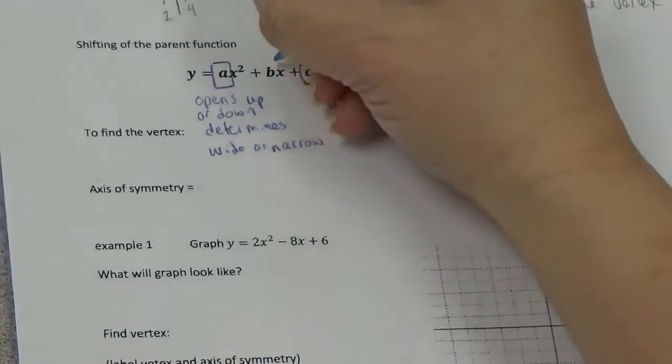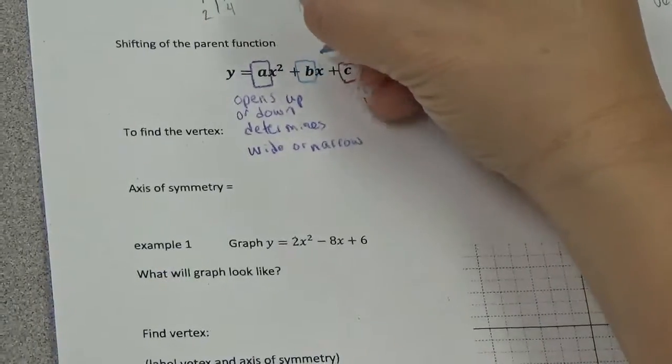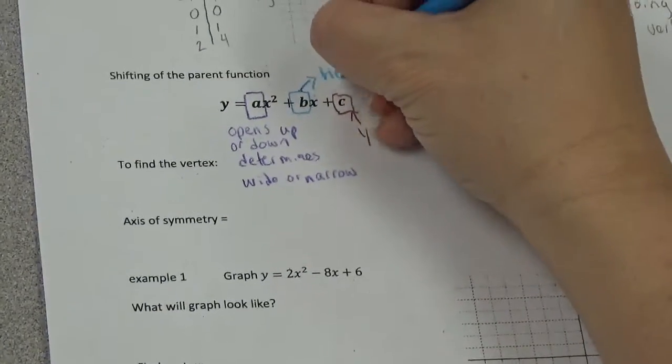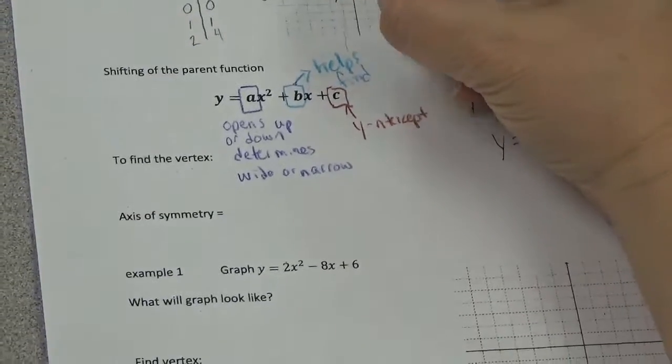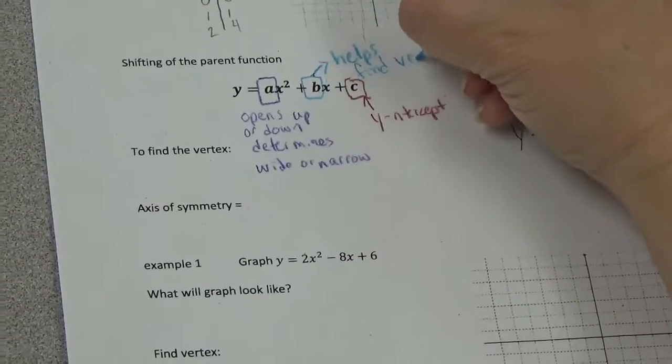The middle term is going to help you find the vertex. And I'll explain how that works in just a moment. Helps find the vertex.